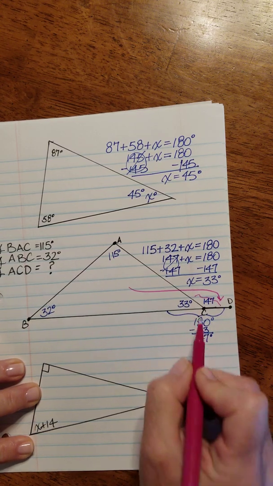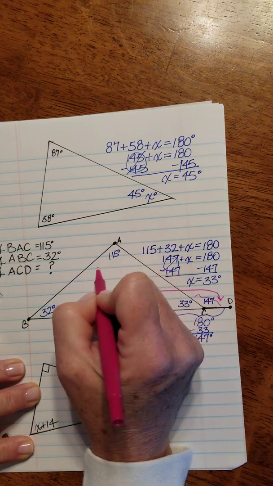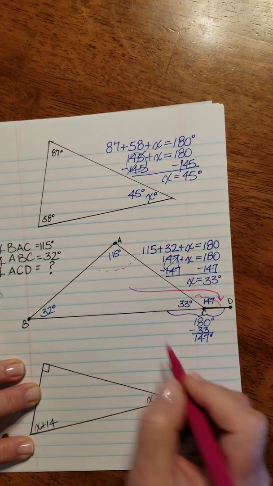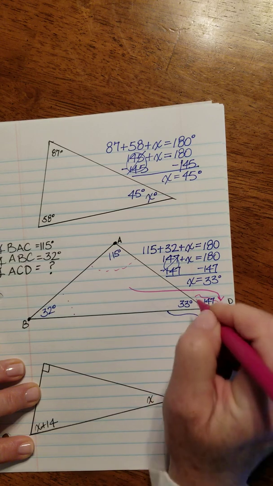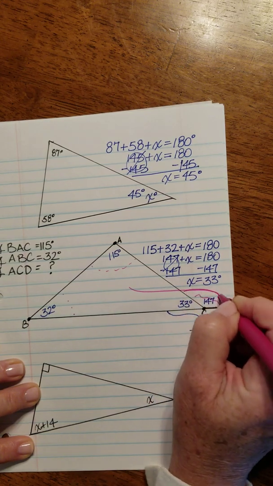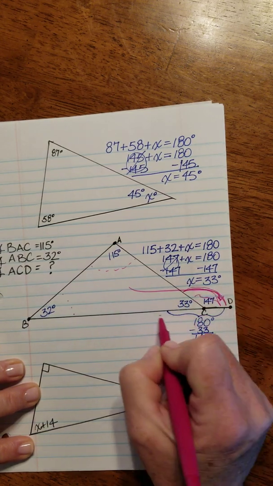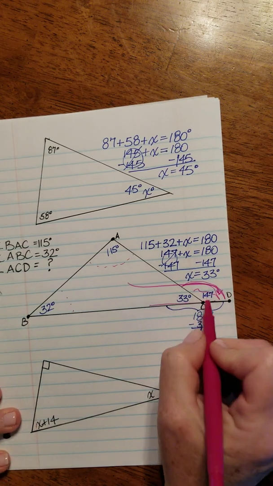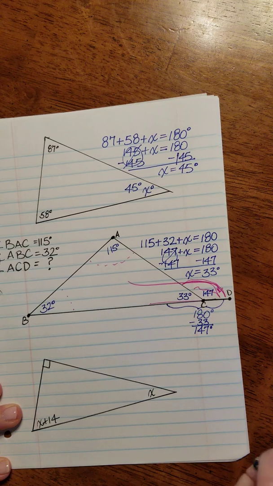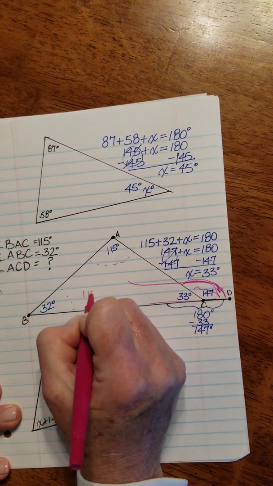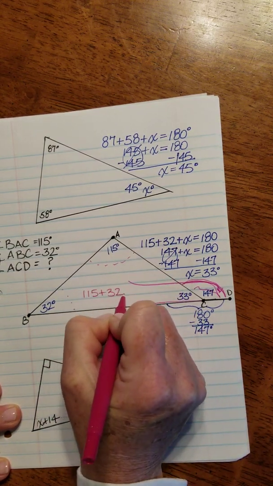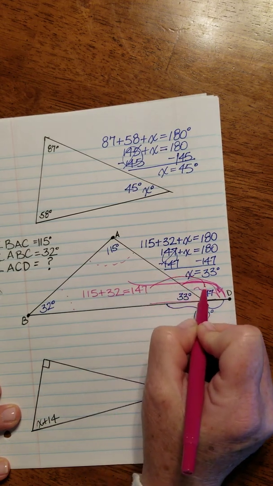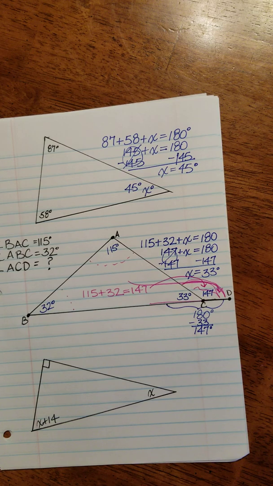of this outside angle here, all we have to do in a triangle is add the opposite angles from these two angles. So this 115 degrees and this 32 degrees are going to be the same measure as this outside angle because we know of this relationship, which is 180 degrees. So in this situation, all we had to do was add 115 plus 32 to get 147, which gives us the measure of this exterior angle.